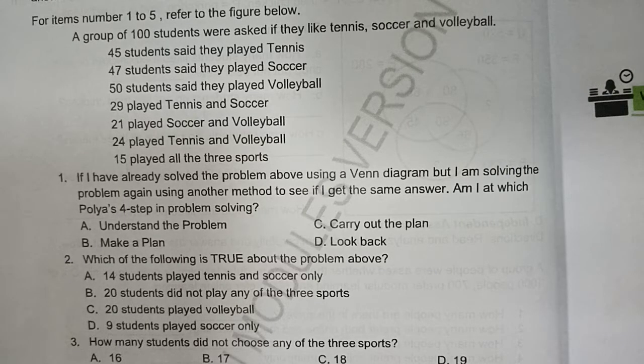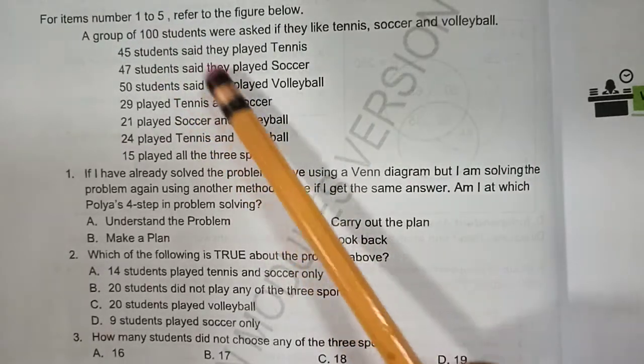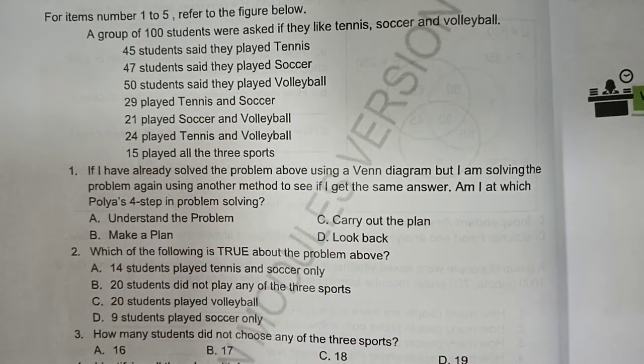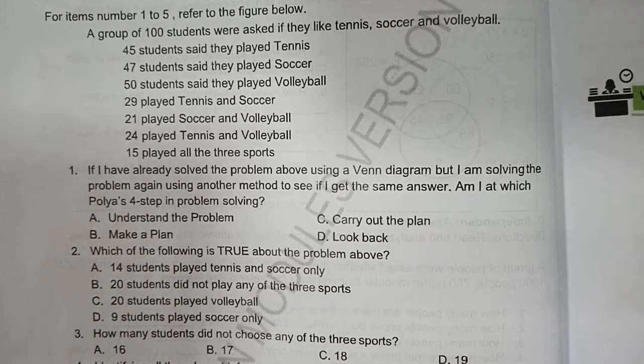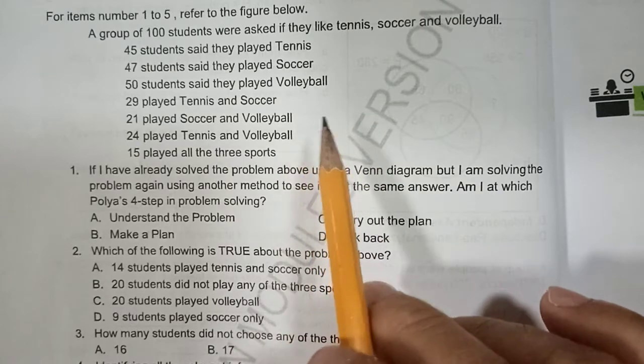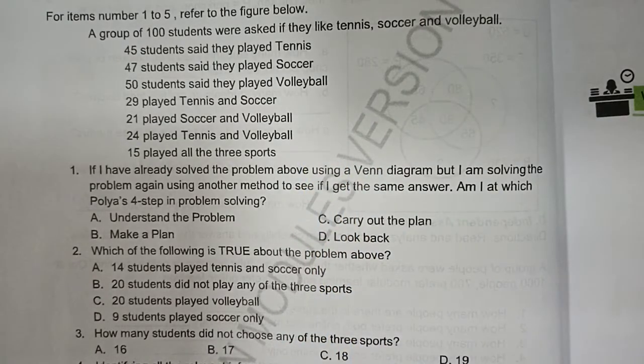Independent assessment number 3. So we will answer this problem, and here are the questions and the choices. But before we answer this problem, we are to make a Venn diagram in order for us to answer easily. The Venn diagram is the solution to set problems. So the problem goes like this.